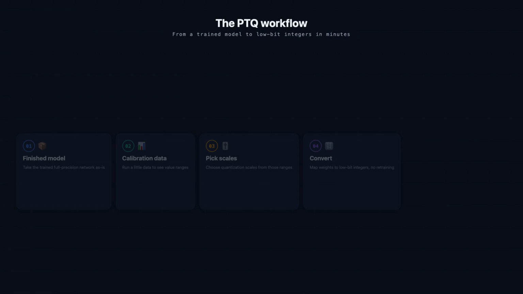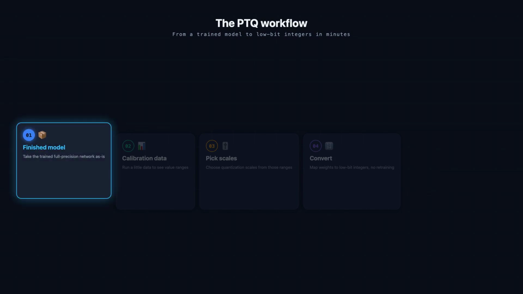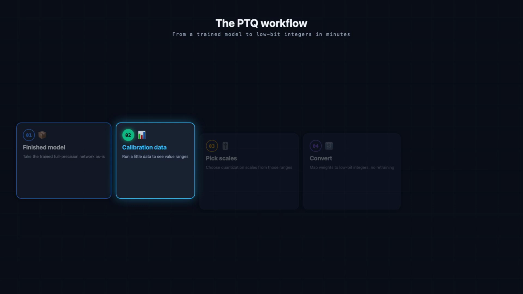So how does PTQ actually work? The recipe is refreshingly short. Watch the 4 steps. Start with the finished, full precision model, exactly as it came out of training. Nothing about the weights changes yet. This is your input, and it can even be a model you simply downloaded, since you never need the original training setup. Then run a small amount of representative calibration data through it.